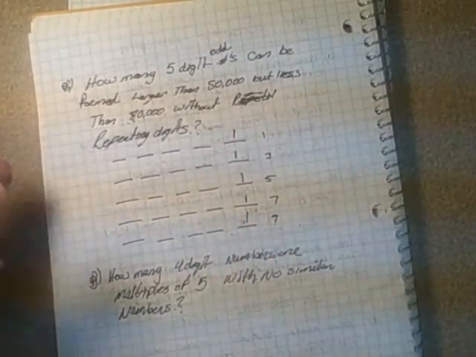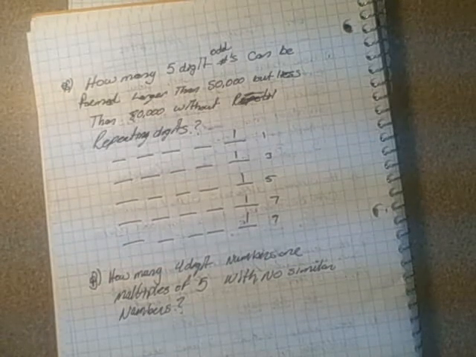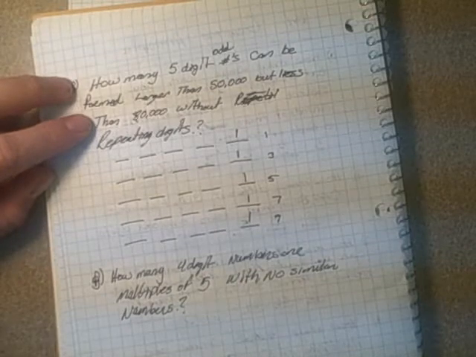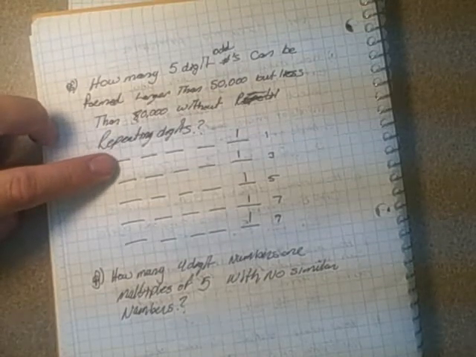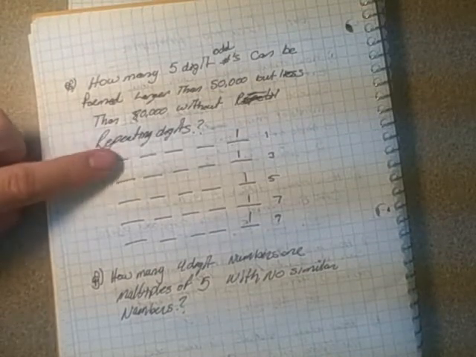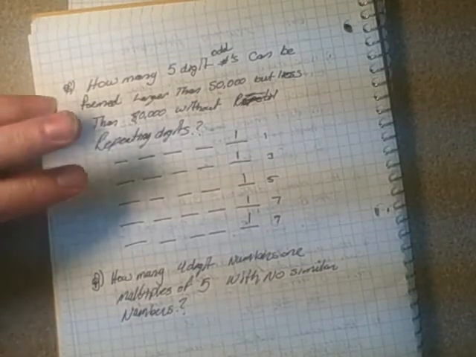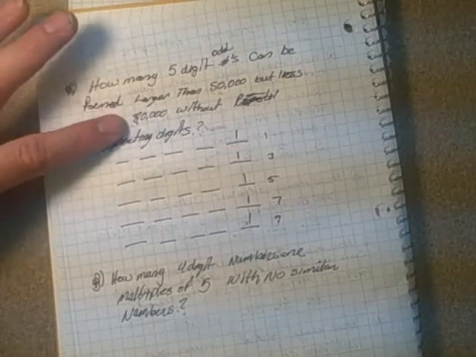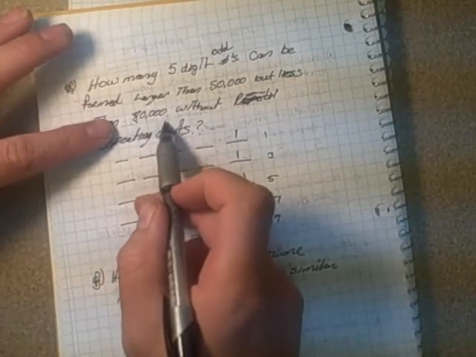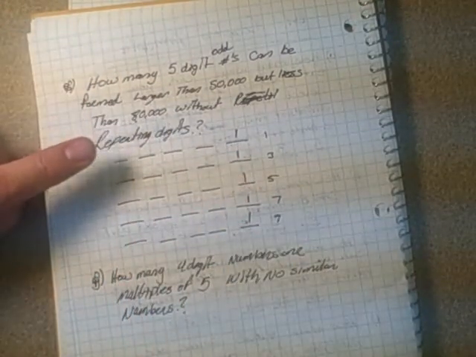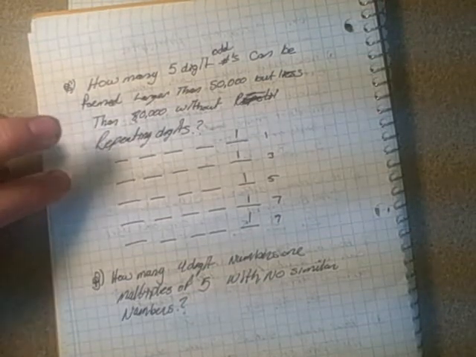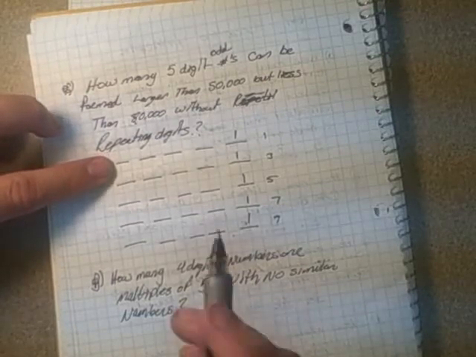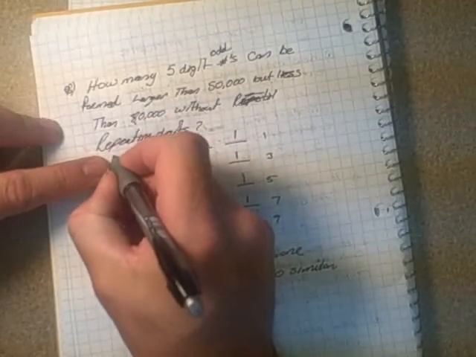Then we have to start thinking about the choice here, because there's a restriction on the first digit. It has to be larger than 50,000. Okay, so that could be a 5, could be a 6, could be a 7, but it could not be an 8, because as soon as you get to an 8, it has to be less than 80,000. So it could be a 5, 6, or 7. So how many decisions is that? That's 3.